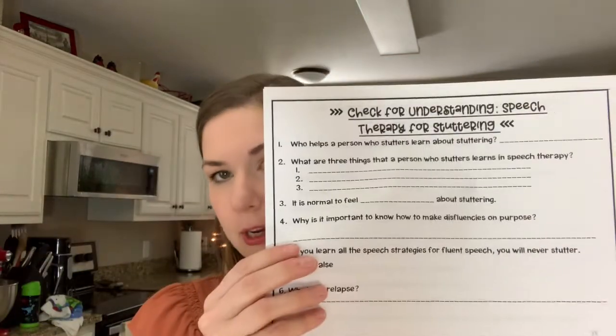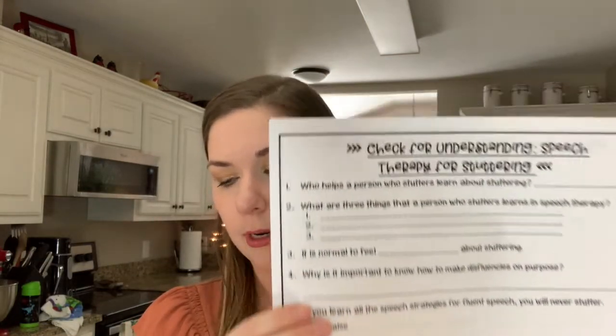Then, like I said, I have a little check for understanding quiz that we go over together after we read each passage. The reading passages that I use are what is stuttering, what causes stuttering, and the types of stuttering disfluencies, introducing some of the vocabulary that they need to know. And that is activity number 1.